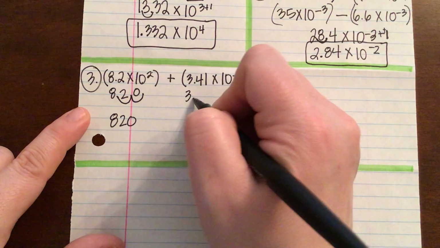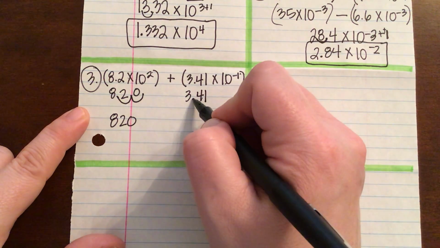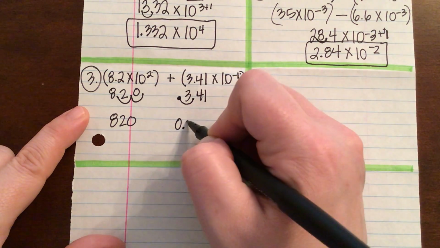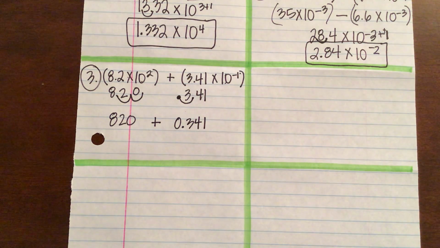And I can take 3.41 times 10 to the negative 1. That means 0.341. And I can add them together. I can take these numbers and make them into standard form, and then I can either add them or subtract them.